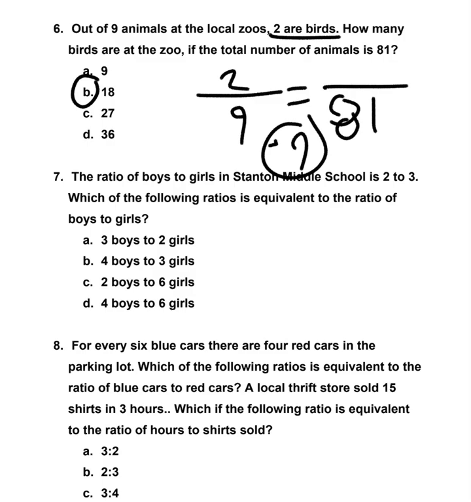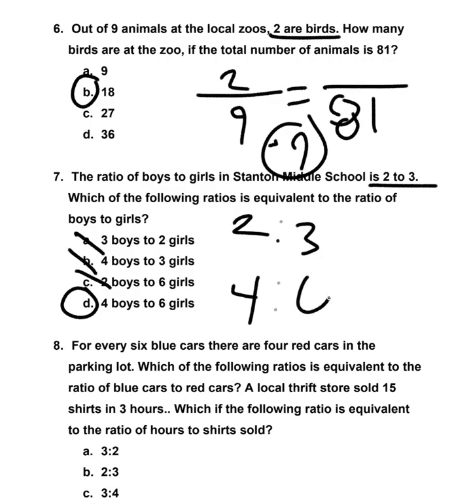The ratio of boys to girls in Stanton Middle School is 2 to 3. Which of the following ratios is equivalent to the ratio of boys to girls? So we know that A is incorrect. 2 boys to 3 girls is also incorrect. 2 boys to 6 girls, also incorrect. And then right here, 4 boys to 6 girls, because both sides are multiplied by 2. 2 times 2 is 4, and 3 times 2 is 6.